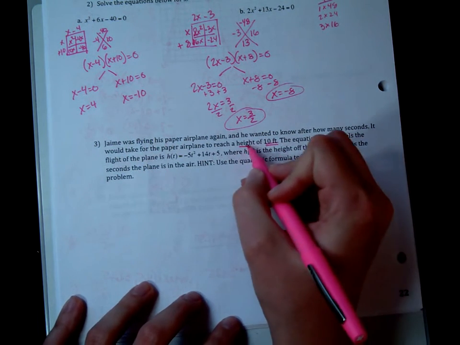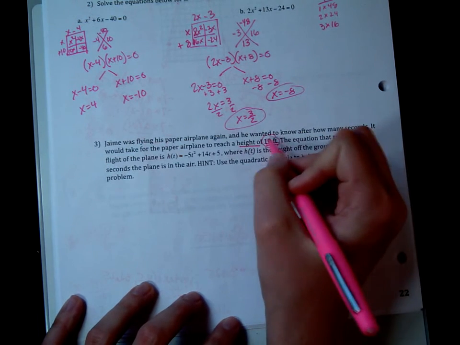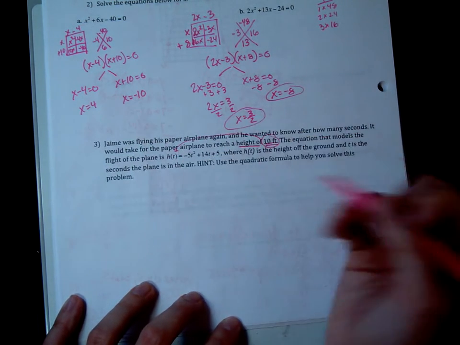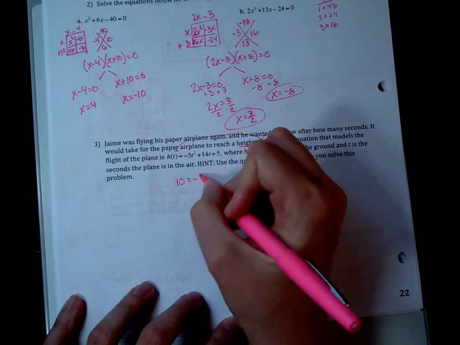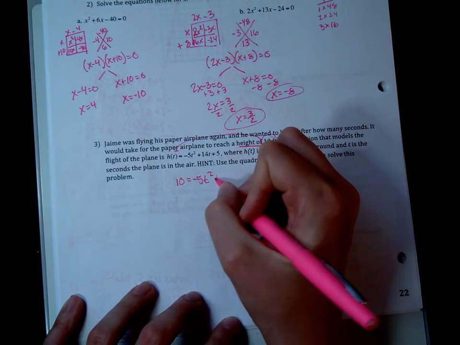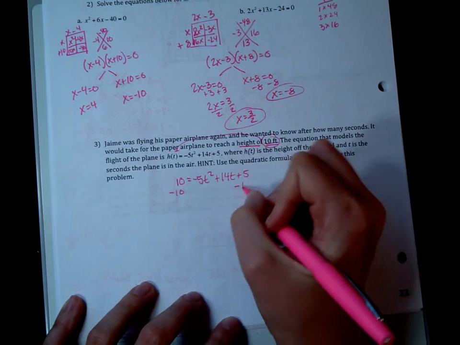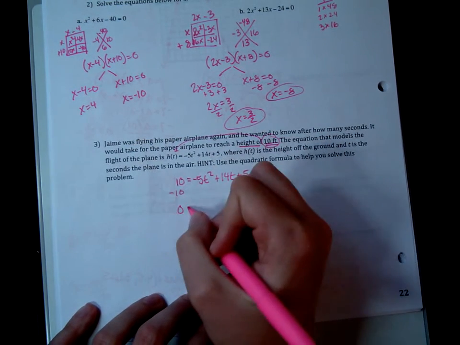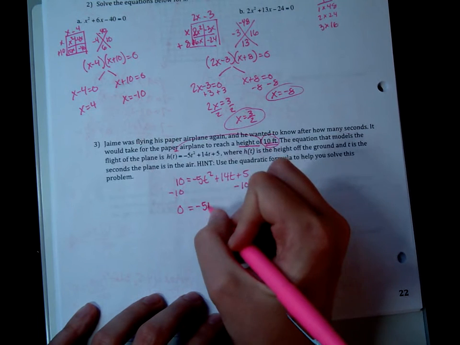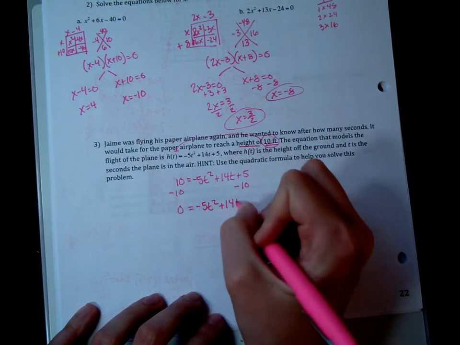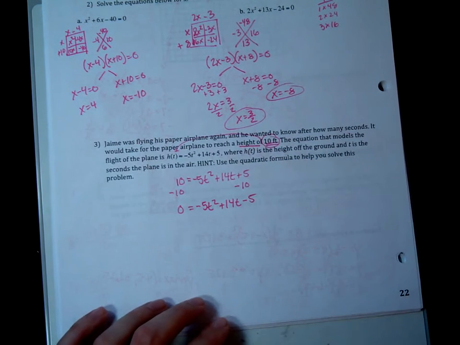So I want the height to be 10 feet, so I'm going to plug 10 in for h of t. So 10 equals negative 5t squared plus 14t plus 5. I know to use the quadratic formula, I need to have it equal to 0. So that's going to be minus 5 here.